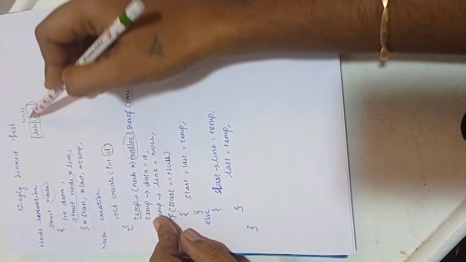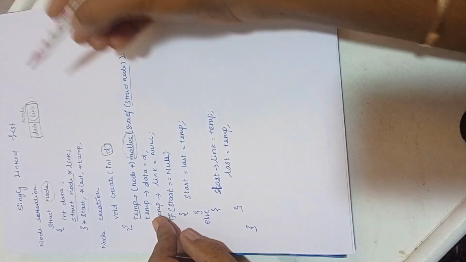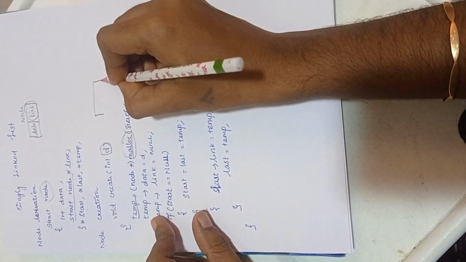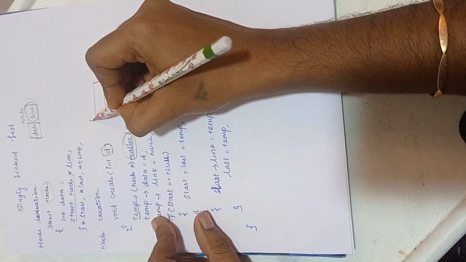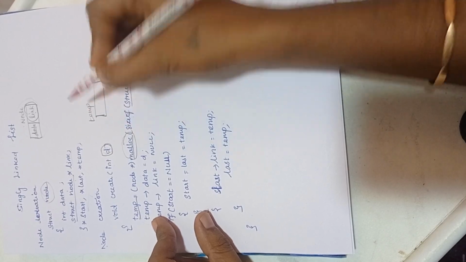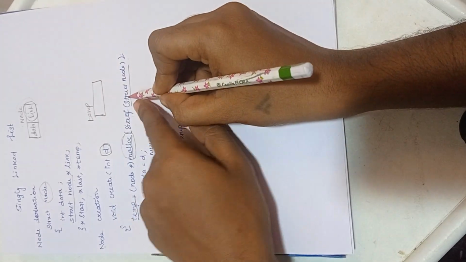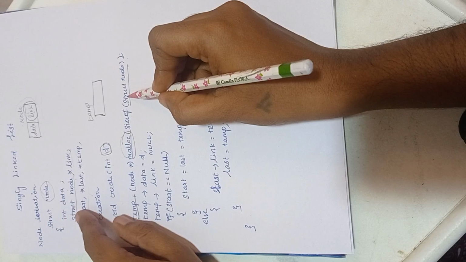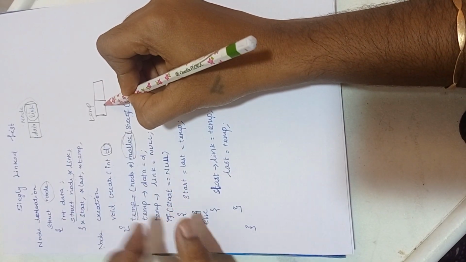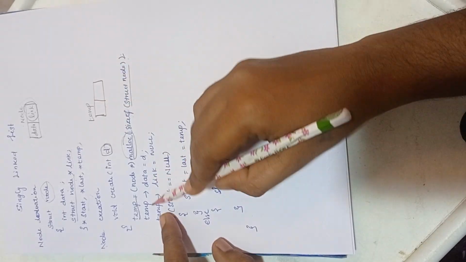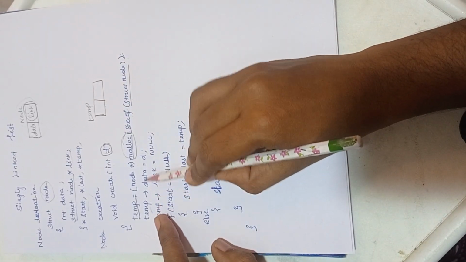Every node should have two parts. Now we created a space, and in that space we give the name temp. It also follows the properties of struct node, so it has two attributes. The first part is the data part, so we assign temp of data.